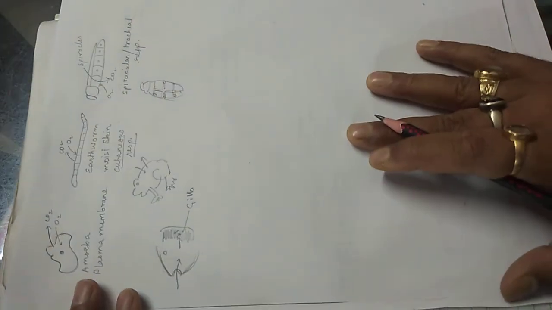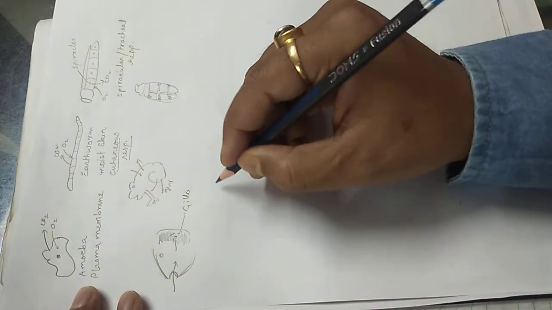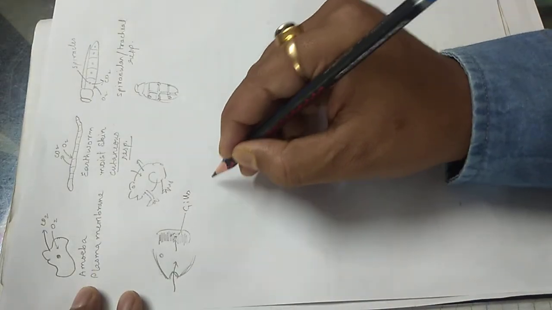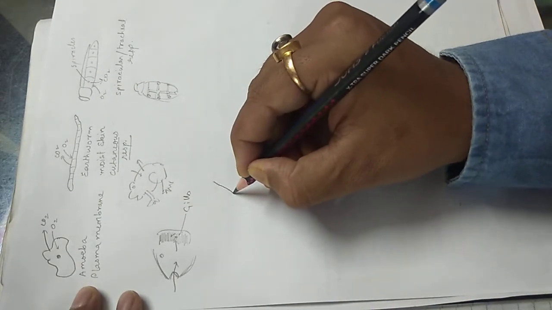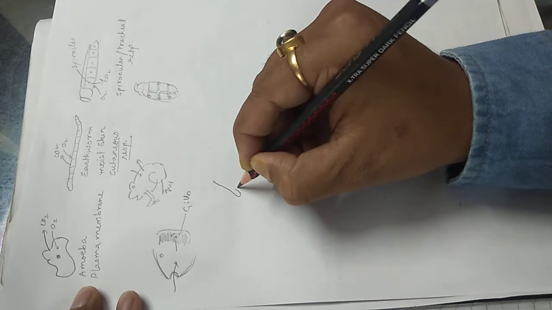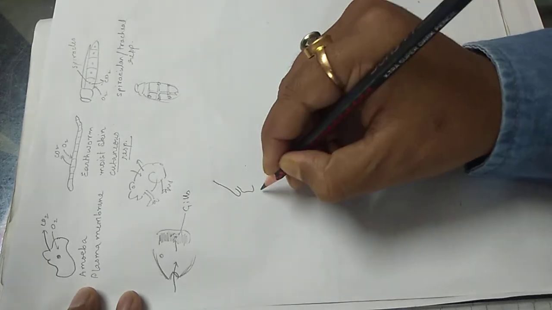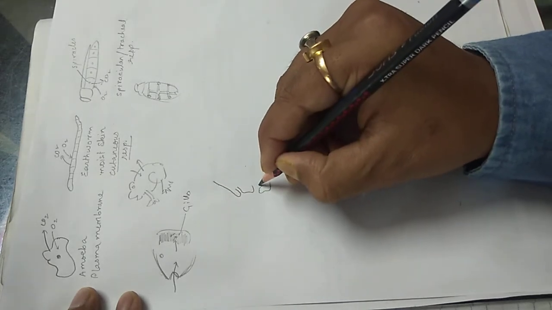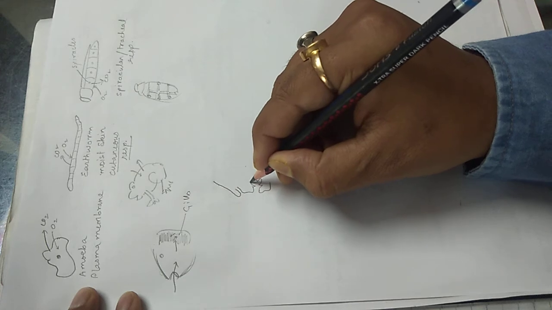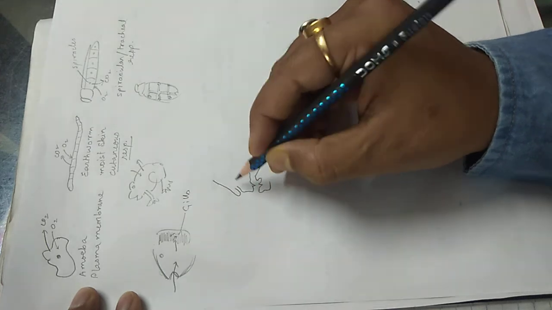Now coming to human beings, today I will be discussing the respiratory system of human beings. So how to draw? Just follow the diagram. This was the mouth portion that we have drawn earlier.